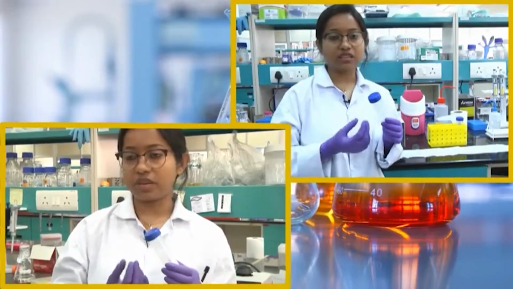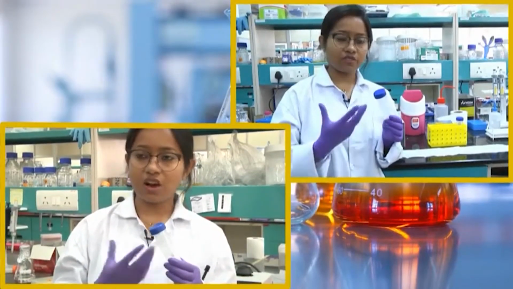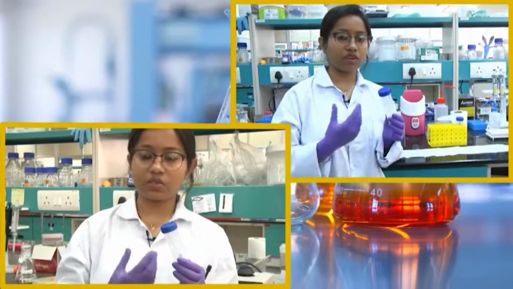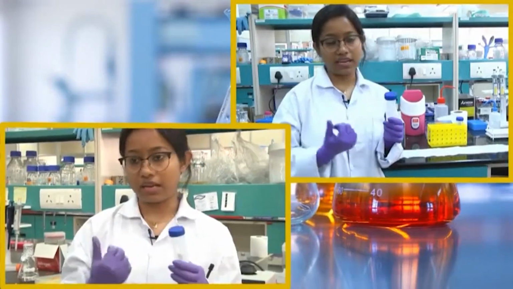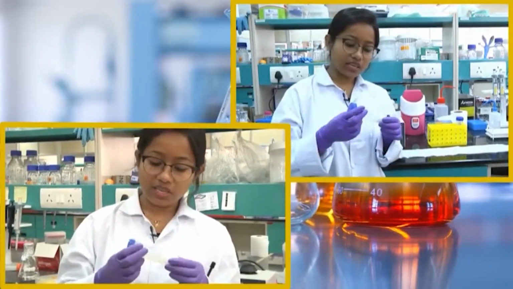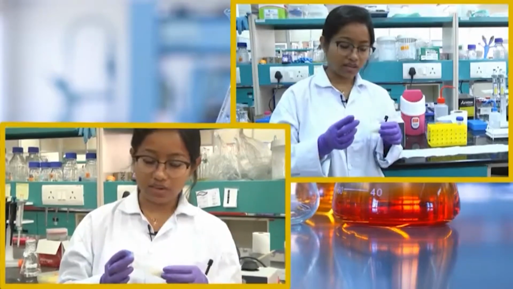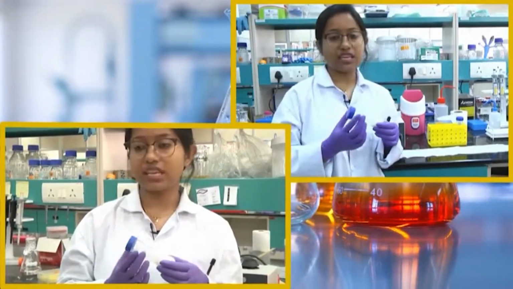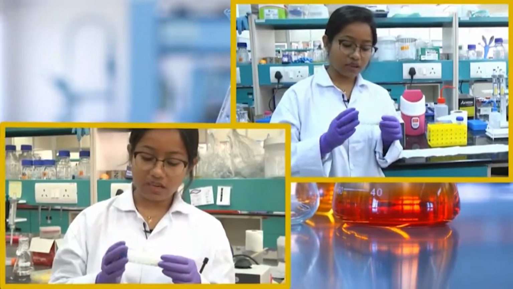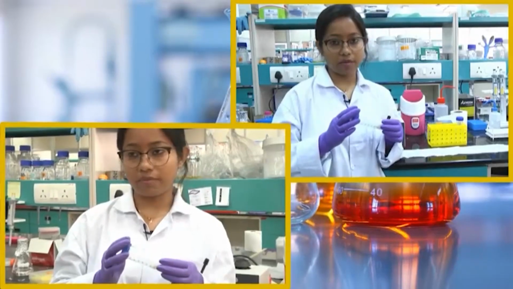If you are using fungus, you can use a French press or a different homogenizer, or if you are using some kind of tissue system, you can use liquid nitrogen or an electric blender system. Here we are using an ultrasonic sonicator machine, which will degrade the cellular membranes and the DNA and RNA.